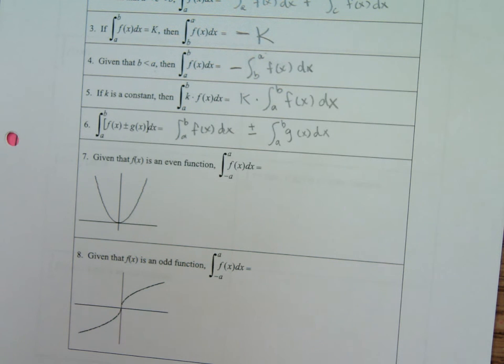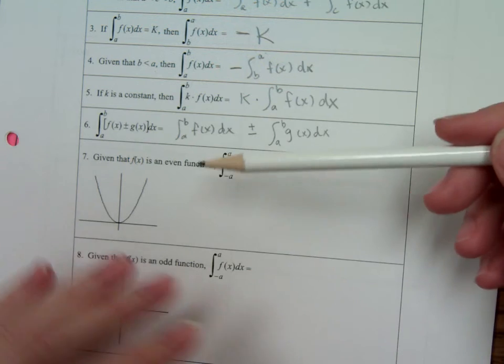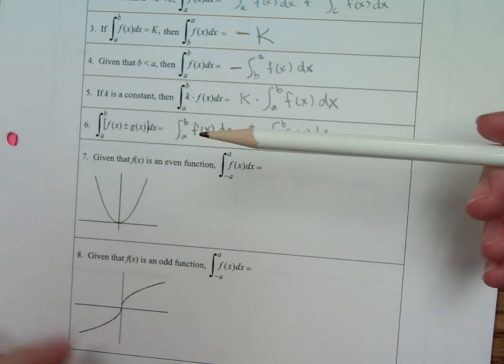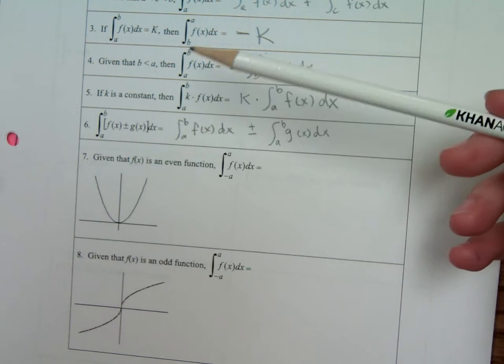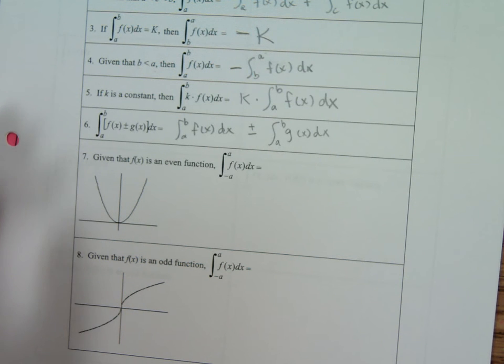On number 7, these two, well, this one is a little bit easier, but I don't even know how they just expect you to just come up with this. Like, oh, that's what it means.